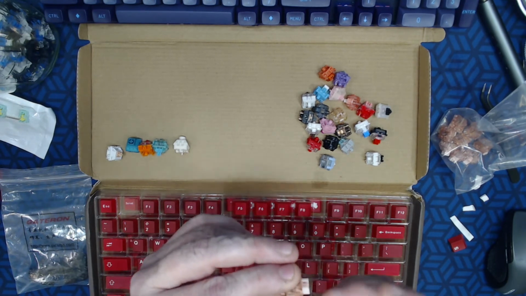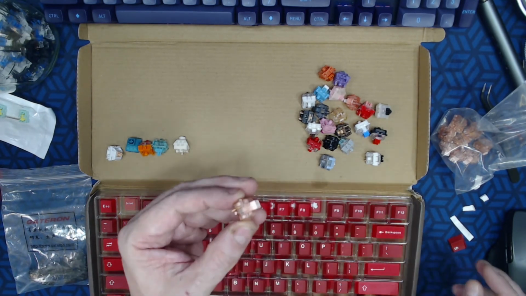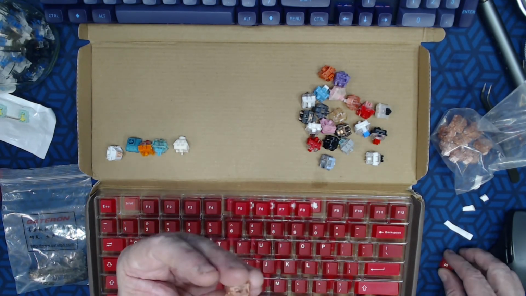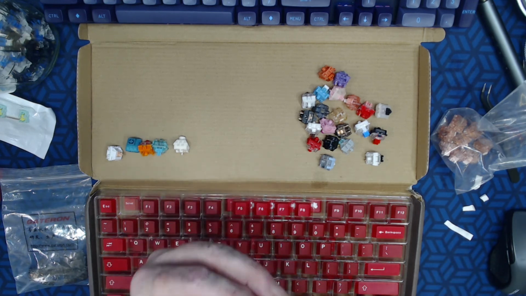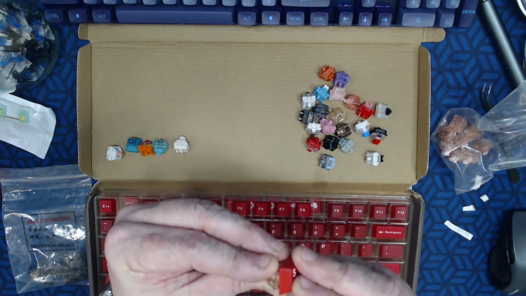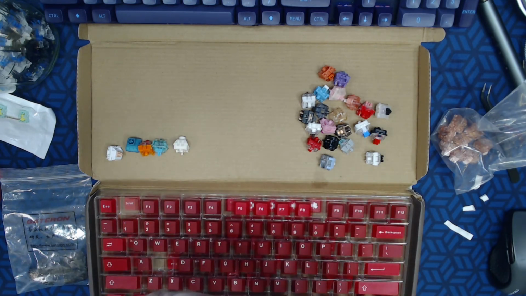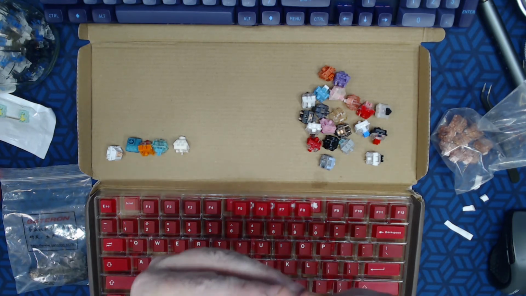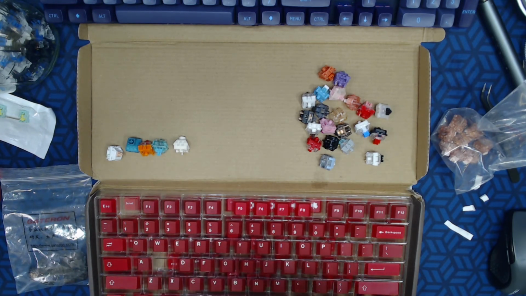So I know these are freshly manufactured. They're fairly new, I think they were just released in January of this year. All right, so north facing. Put them down. Yep, north facing.